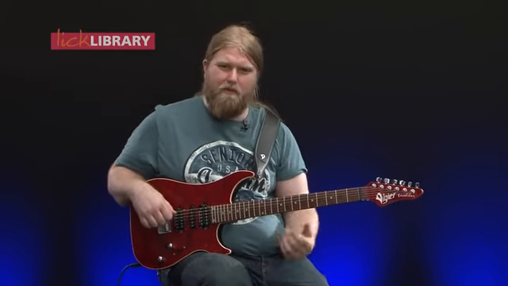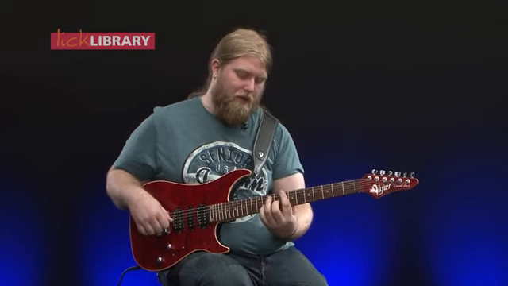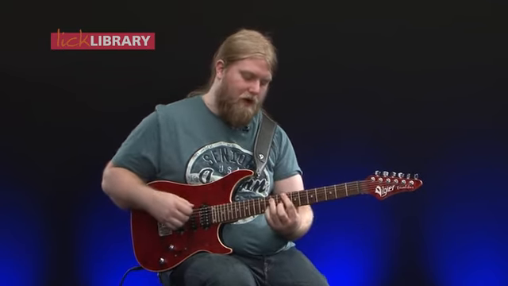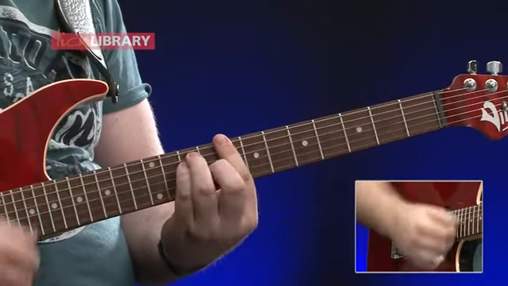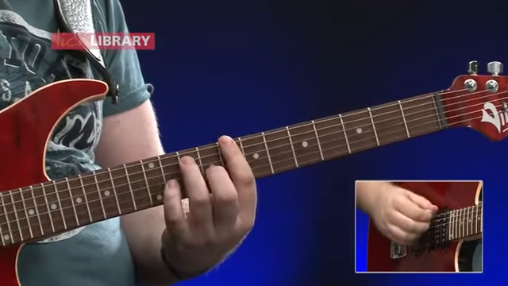Things get really silly from here. We can just keep going through each one of the cage shapes. And I've presented all of your options in the tab book, but I'll just play you through my way of getting through these. So when I move up from the G shape to the E shape, I like to play through it like this.